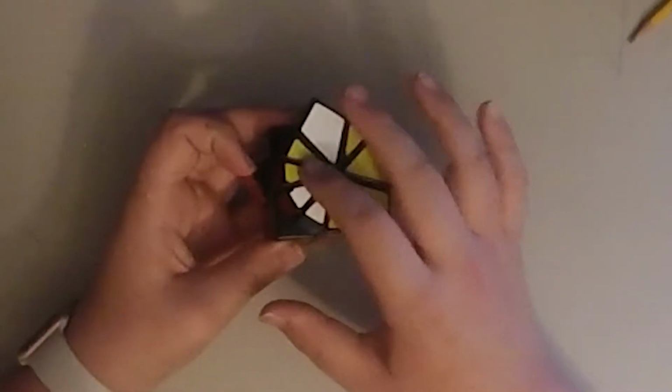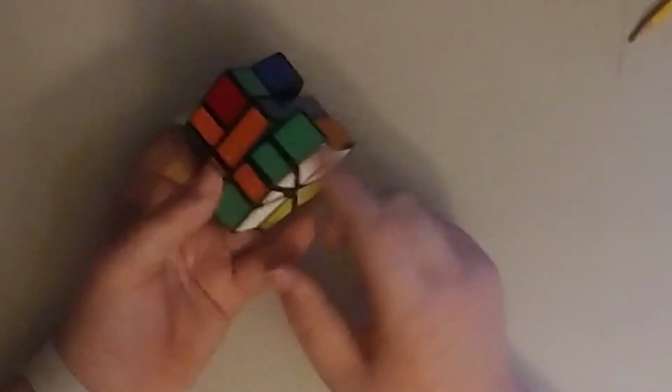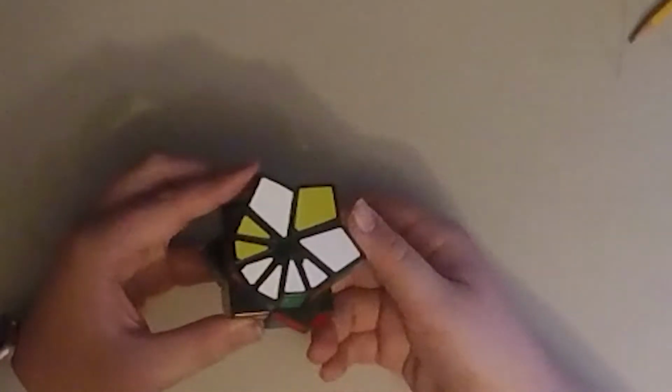Bring this over so that these 2 pairs are here. These 2 are here. You want to bring the pair right here over to the back, right here. You want to bring that up, push these over, and then you got the first case.